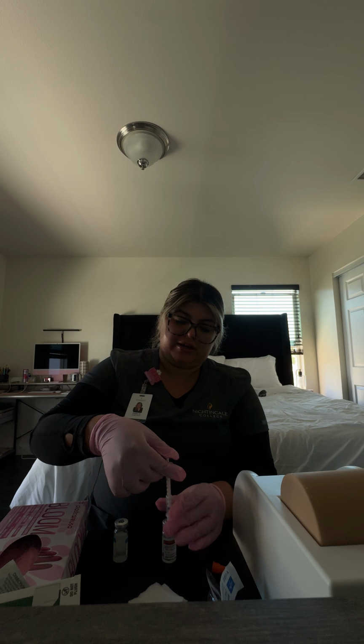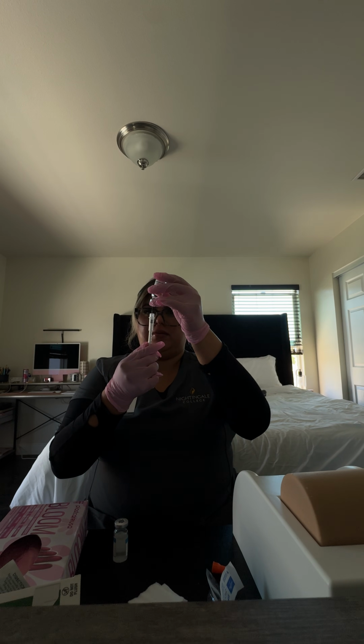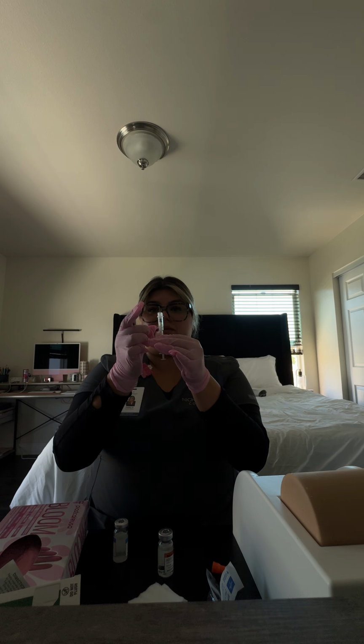We're going to inject the air, and now we're going to invert, and we're going to draw up the 4 units of insulin. Once we have drawn our 4 units of regular insulin, we're just going to flick off any air bubbles that we see in there, and then we're going to verify the correct units against the EHR on the computer. So we need 4 units of regular insulin. We see it is 4 units on here.